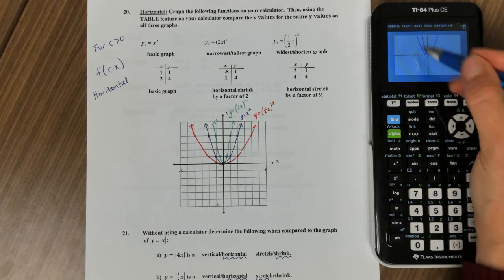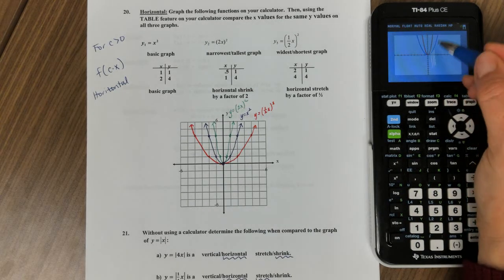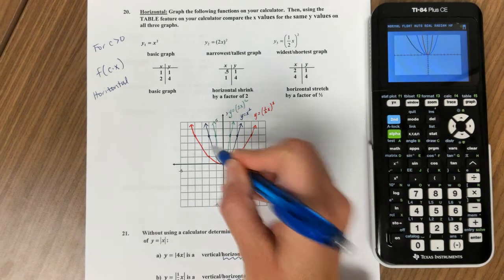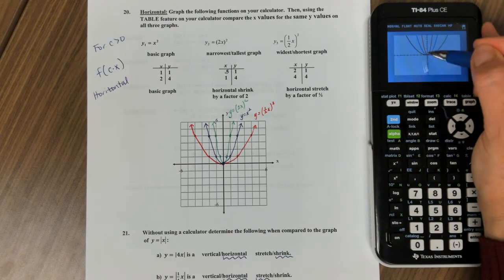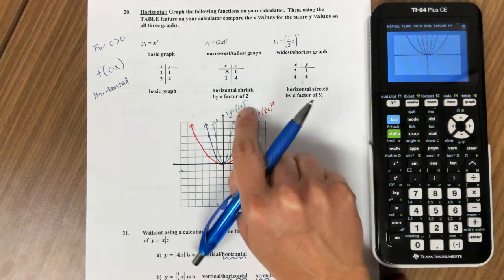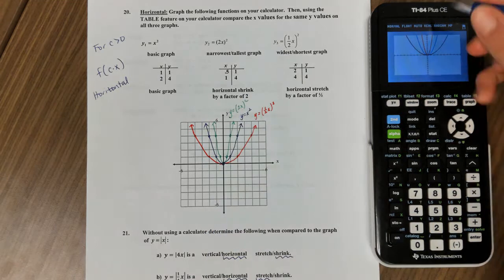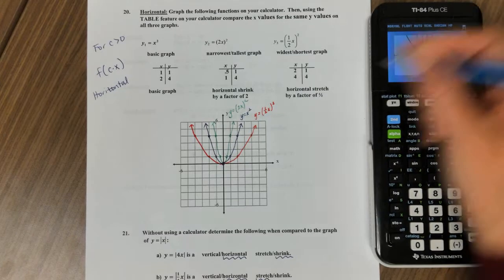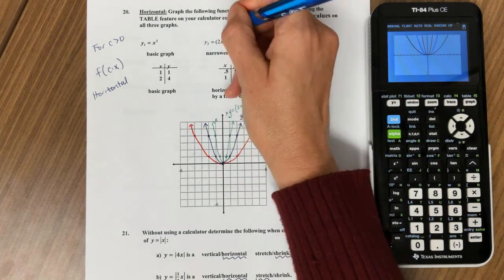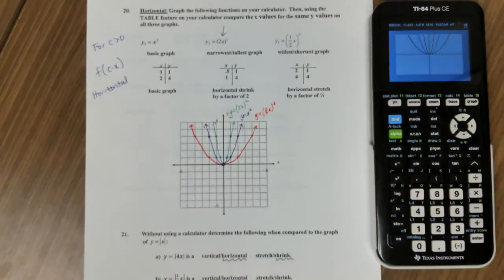There's y equals x squared. This skinny red one, I have it in green on the page here, but this skinny red guy on my calculator, that's y equals 2x squared, so 2x in parentheses squared. Let's just focus on this, y equals parentheses 2x squared.